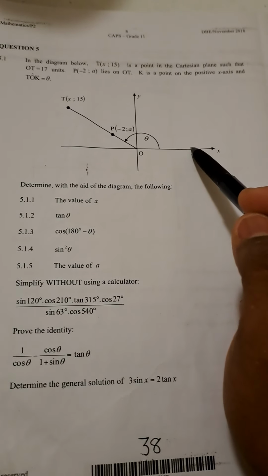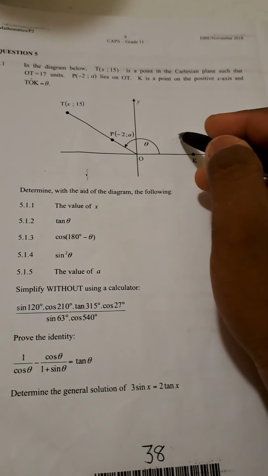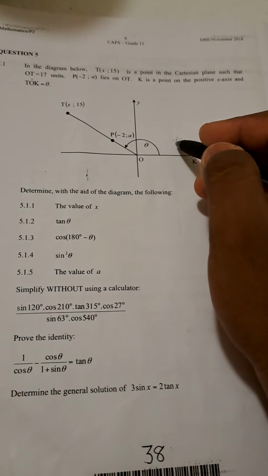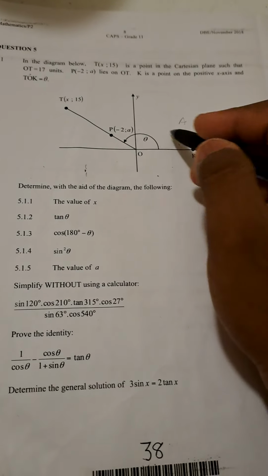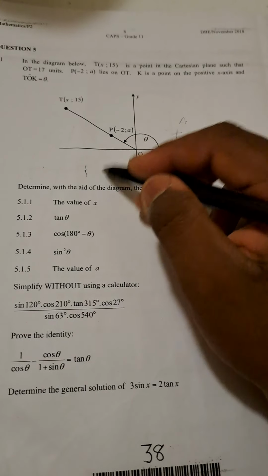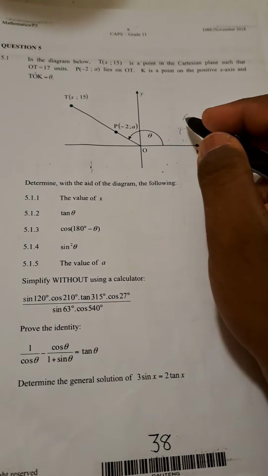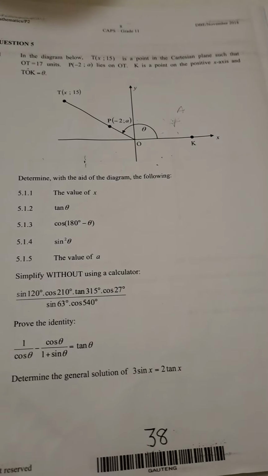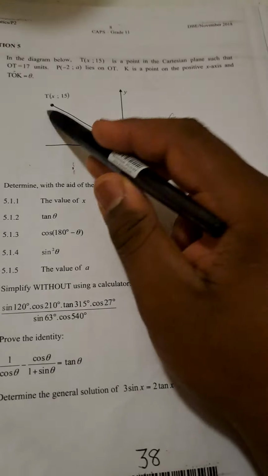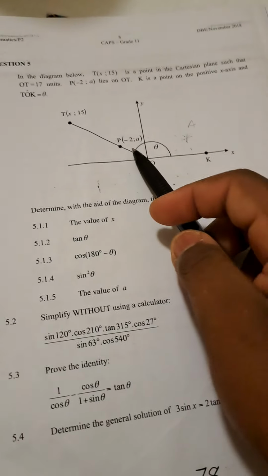From our CAST diagram knowledge, we know that this side is positive for all trig ratios. That's why it is called CAST: All, Sine, Tan, Cos. It means every sine, cos or tan is positive here. And angle TOK is equal to theta. This theta is moving from here, and then it belongs here.